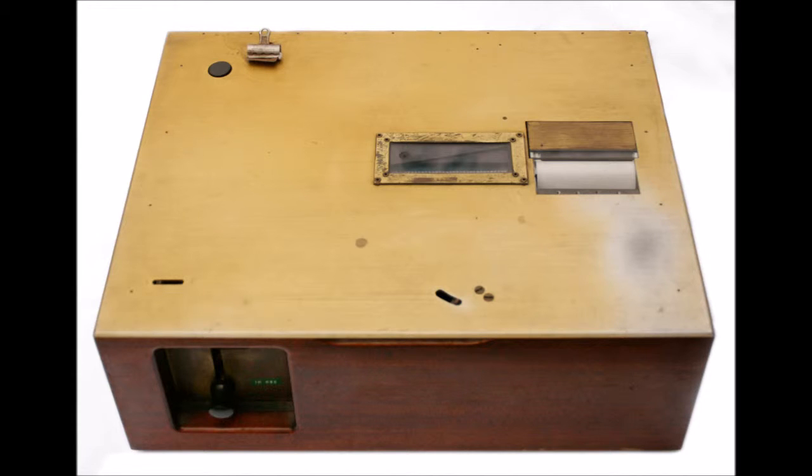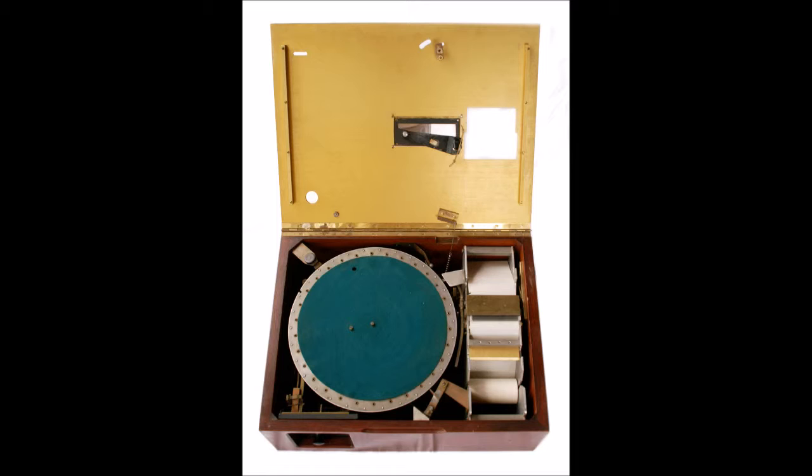A teaching machine is a small box in which students are prompted with a question on a slide. They are then asked to write their response on a small text box, and then turn the knob to reveal the correct answer on a small slide.